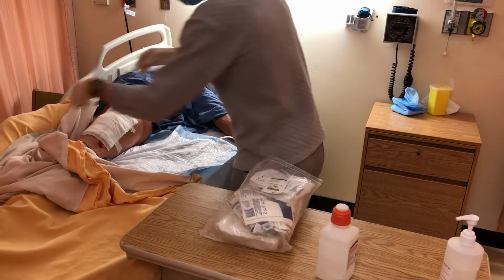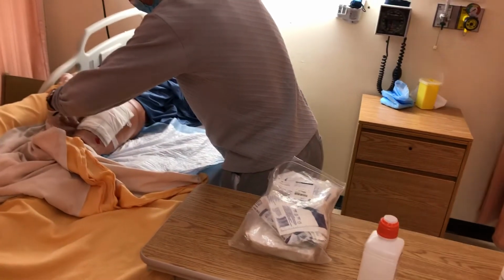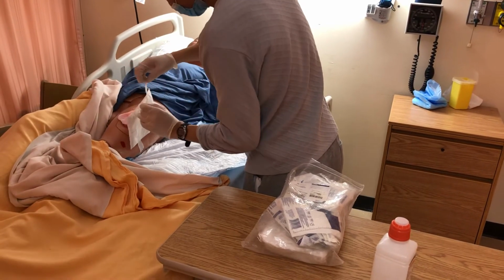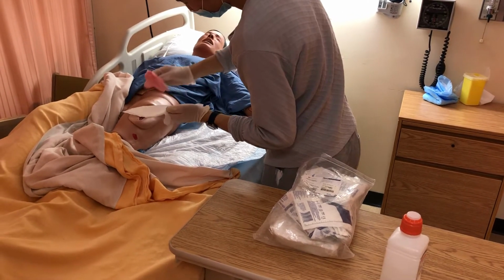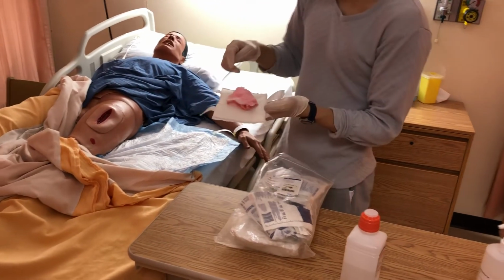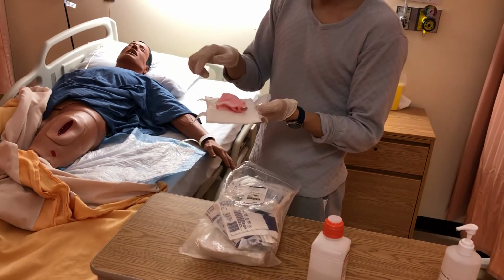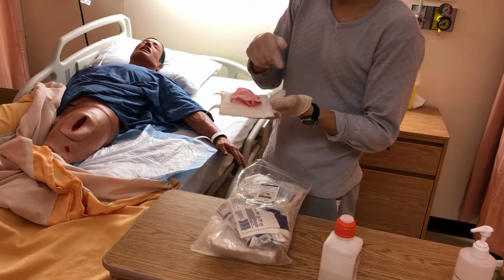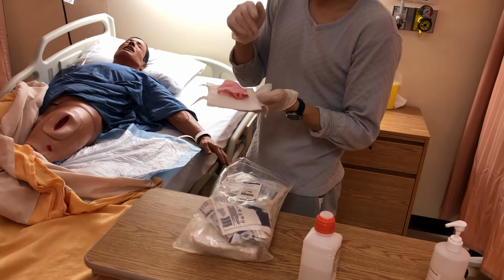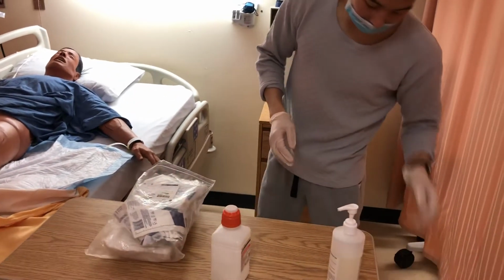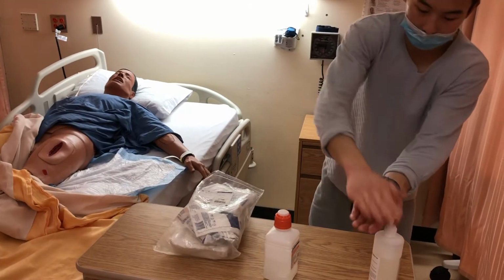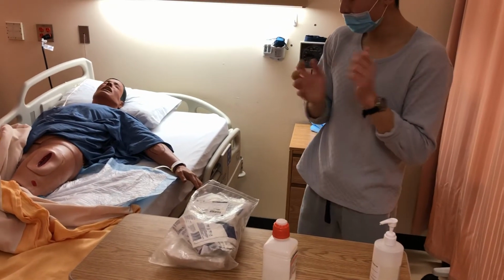I'm going to first remove the outer tapes. And I have my old wound dressing and packing here. What I see is a moderate amount of pinkish red serosanguinous exudate, and it has no odor to it. So I've noted that. I'll make sure to document it. And I'm going to take this off, remove my gloves, and wash my hands.